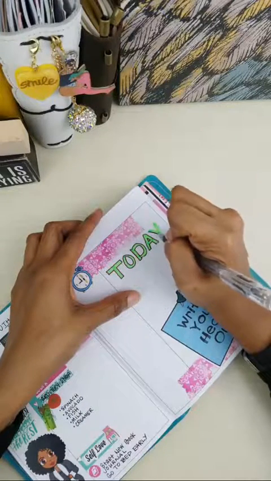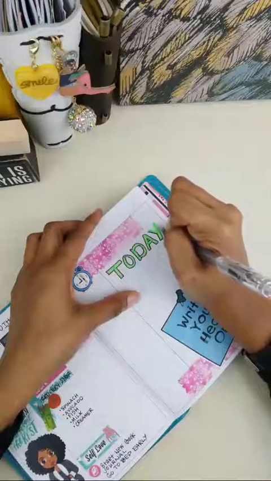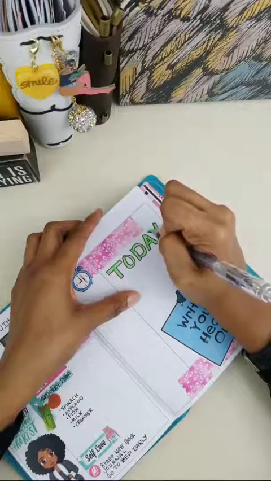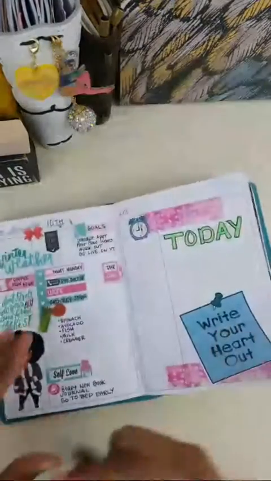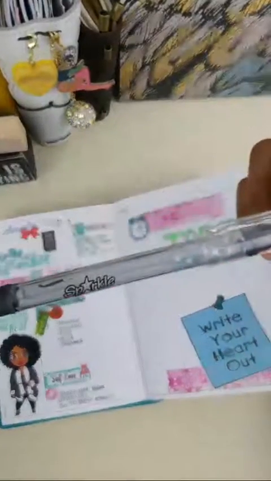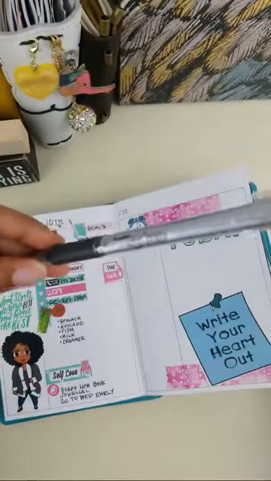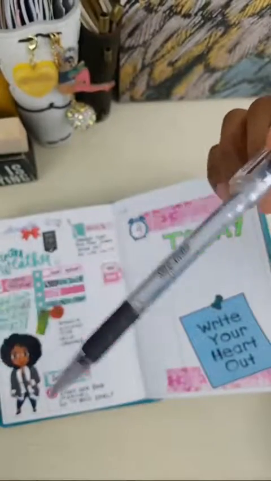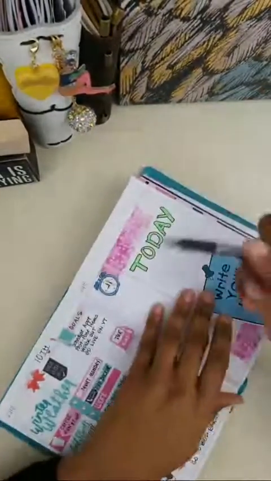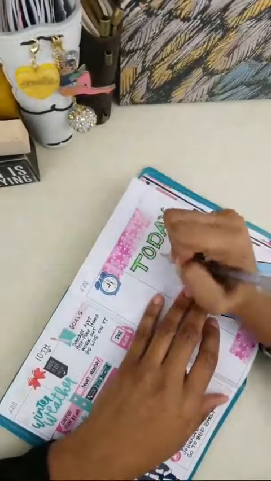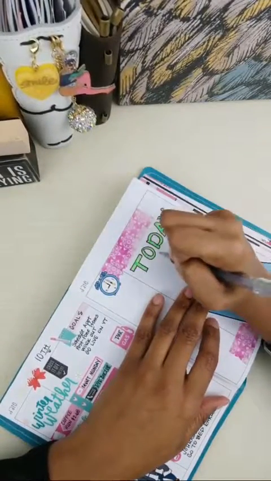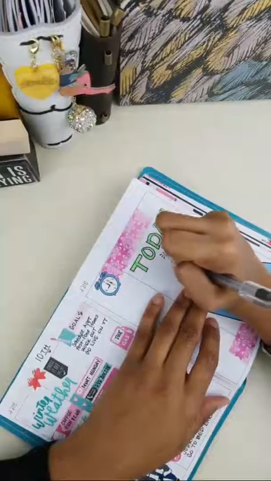Okay, so what I'm doing now is just taking this pen, and the pen that I'm using now is the Sparkle Pop, and it's almost gone, so I'm going to have to get me another one of these. This is one of my favorite pens. It's a super bold type of pen. And so then we put today, and then I'm just going to put was.